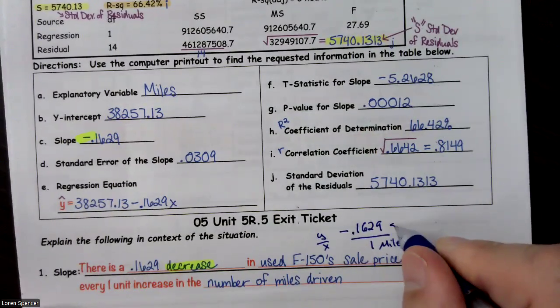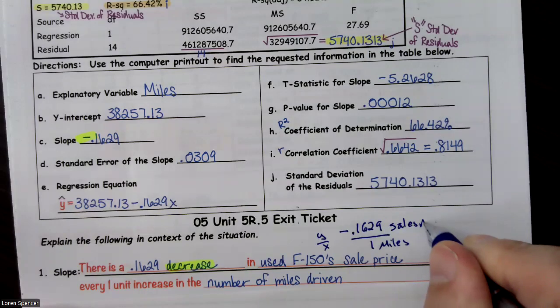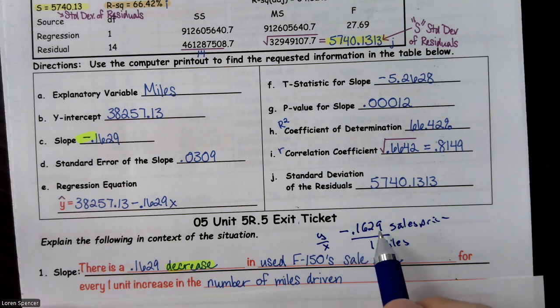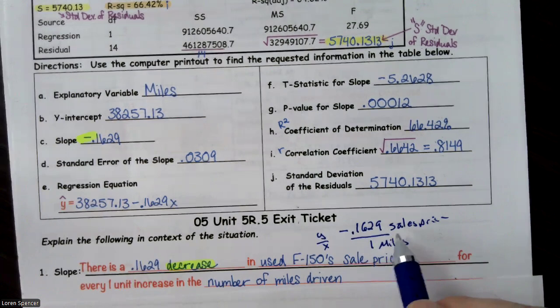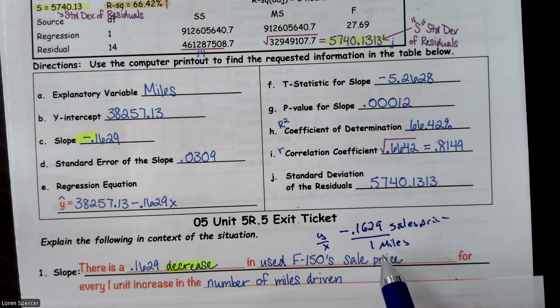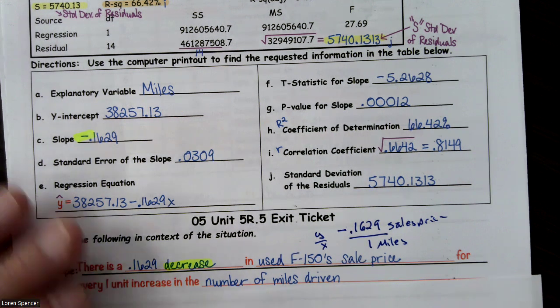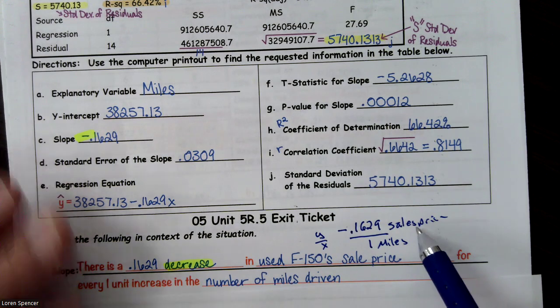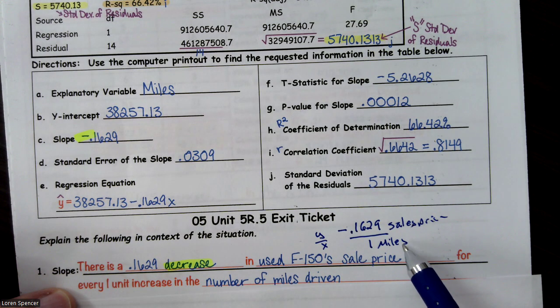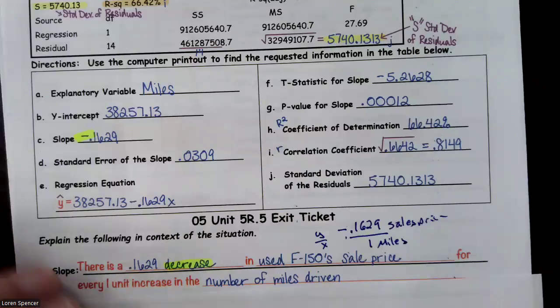So there's a negative 0.1629 change in sales price for every 1 mile driven. So there's a 0.1629 decrease because it's negative in sales price for every 1 unit increase in the number of miles. All right. If you write it that way, you'll get it right every single time. It really helps to put the fraction and go, oh, this is my response variable. This is my x variable. It's always y over x.